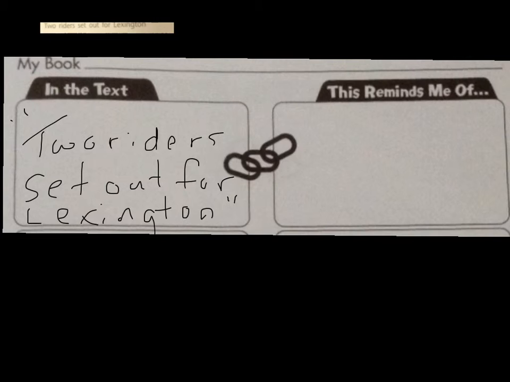Remember, we can connect this to text that we've already read in our Rigby Readers. This reminds me of that story we read about Sybil and her nighttime ride, and how it was an emergency for her to go and warn people about the approaching British. This is a text-to-text connection, and it reminds me about Sybil's nighttime ride.